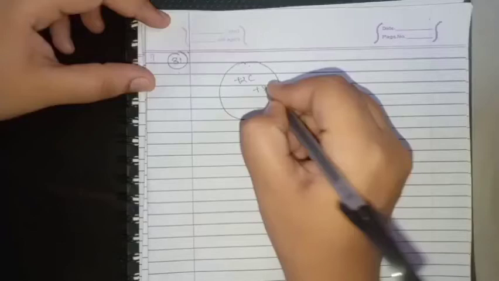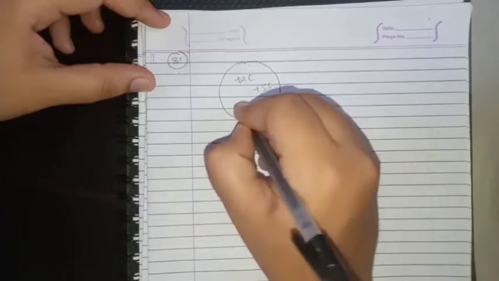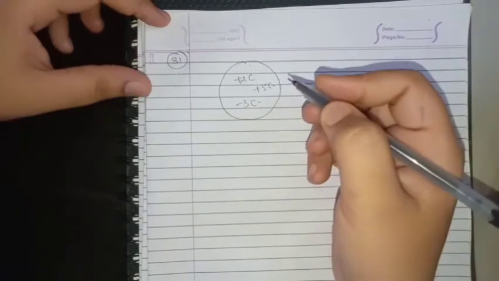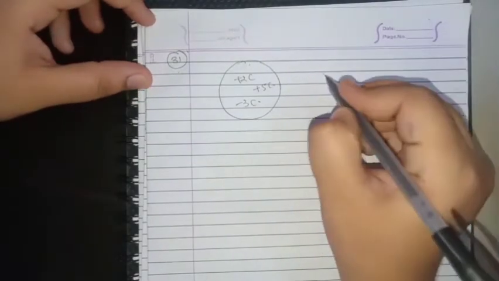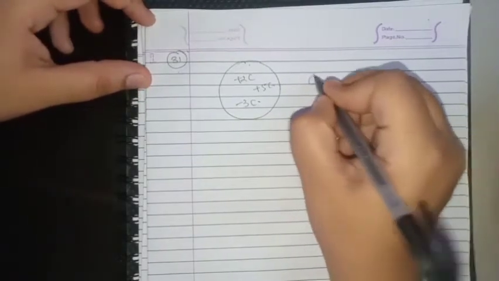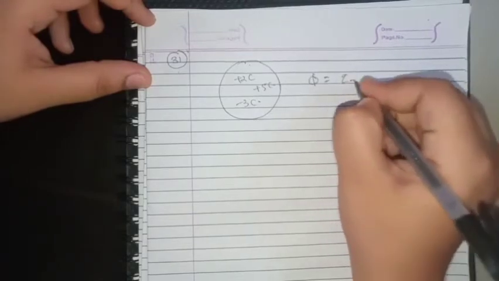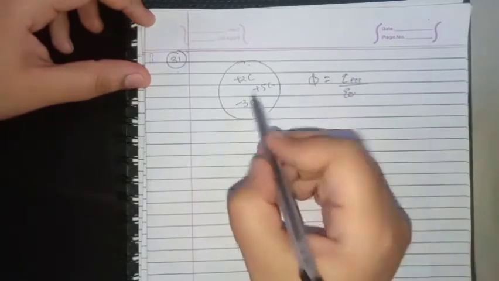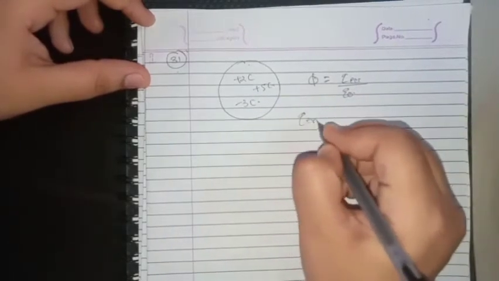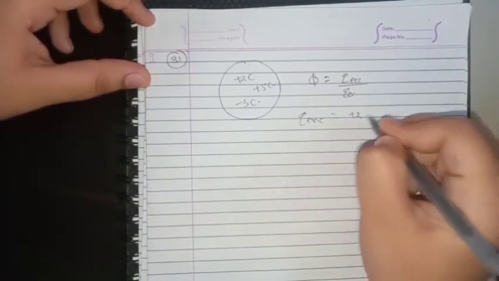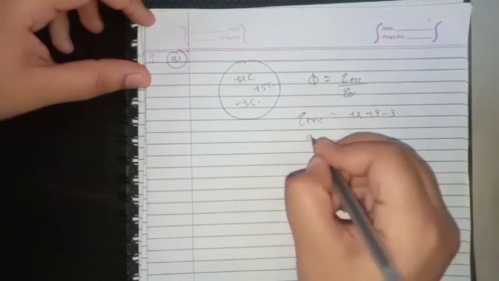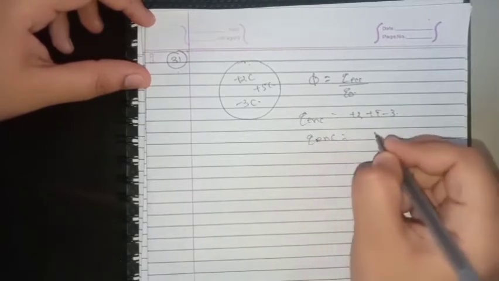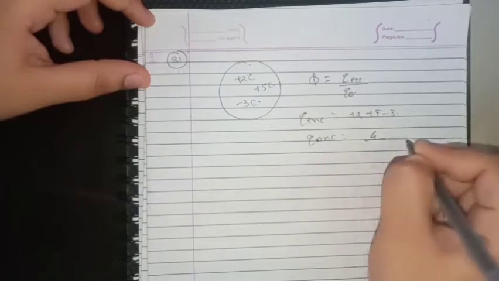In question number 31, a system of charges is given, having plus 2 coulomb, plus 5 coulomb and minus 3 coulomb charge. We want to find the net flux emerging from the system. Flux is given by Q enclosed by epsilon naught by Gauss's law. Here Q enclosed will be plus 2 plus 5 minus 3. So Q enclosed is 4 divided by epsilon naught.